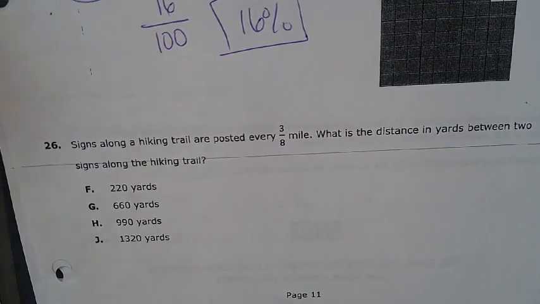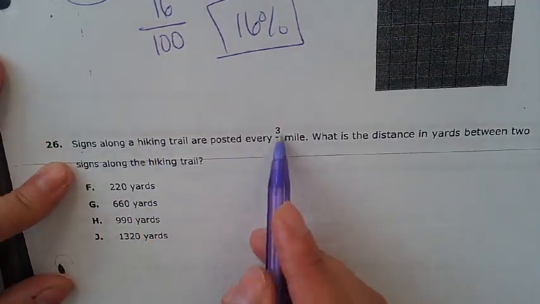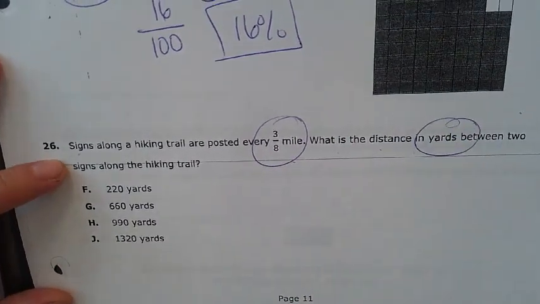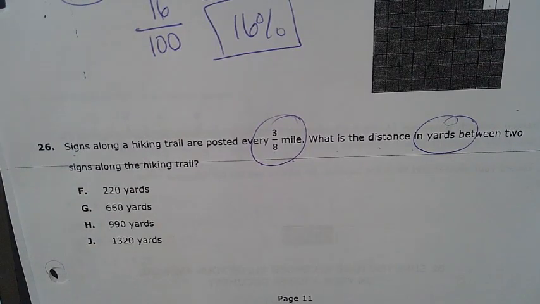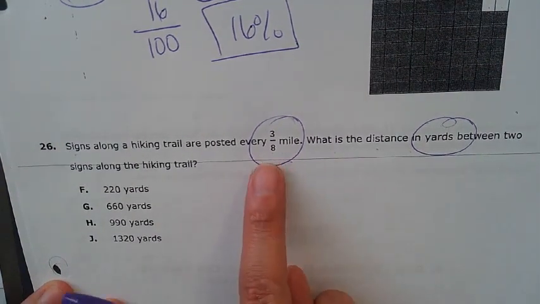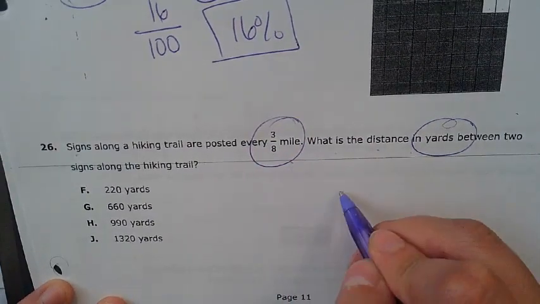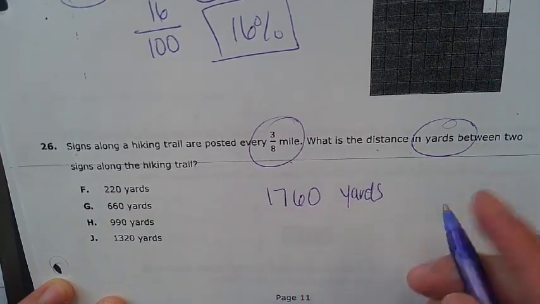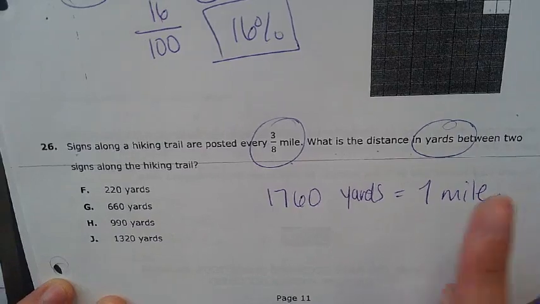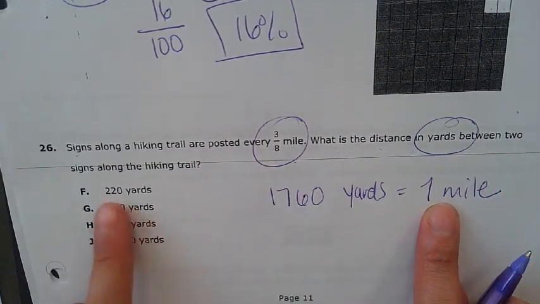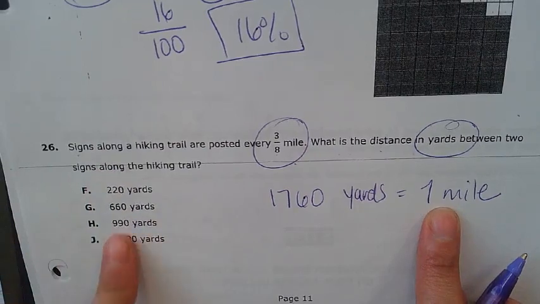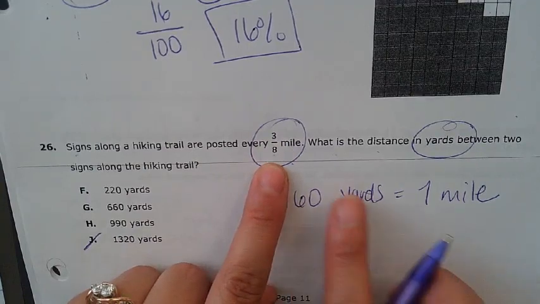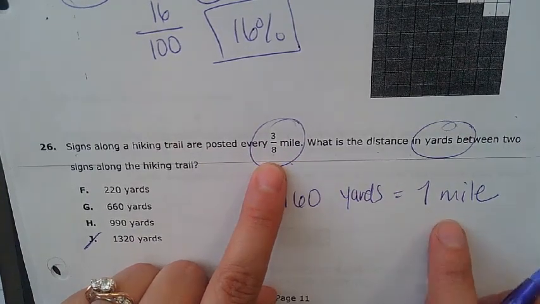Next, number 26. Three-eighths of a mile. What is the distance in yards? So I need someone to look on the reference sheet and tell me how many yards are in 1 mile. Very good, Malcolm. 1,760 yards equals 1 mile. So if I don't want the whole mile, which answer can we eliminate? We can eliminate J because that's really high. I need only 3/8 of a mile. You can eliminate H.